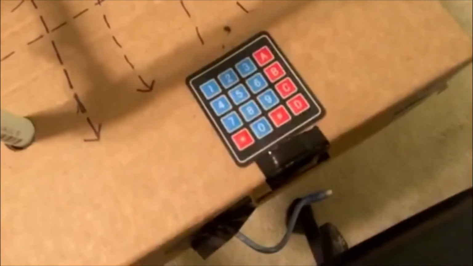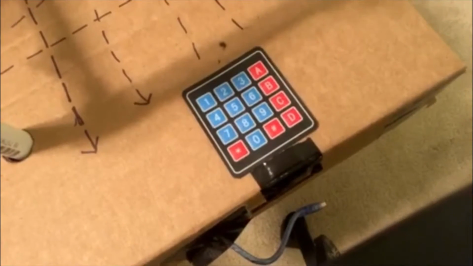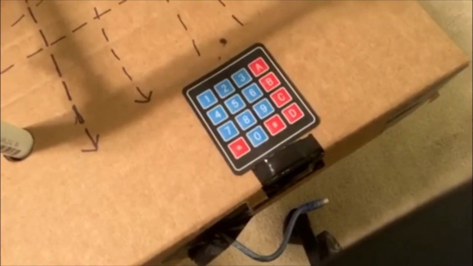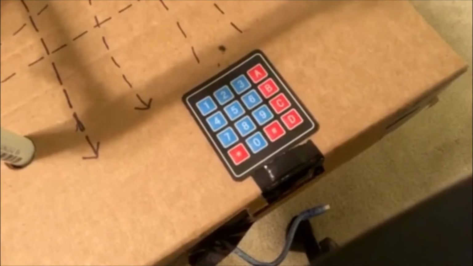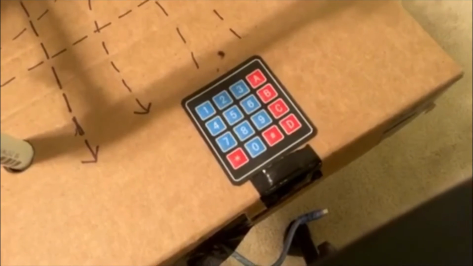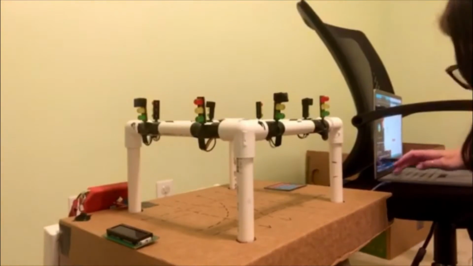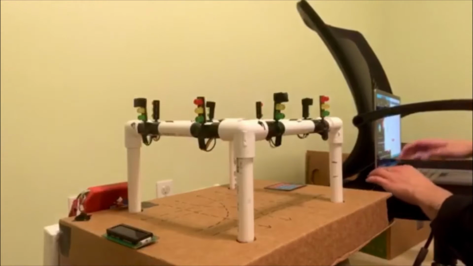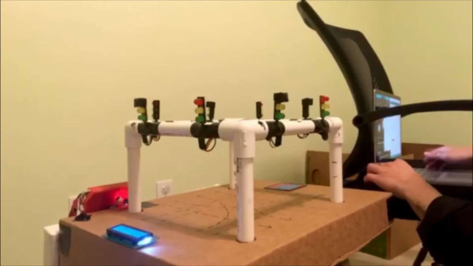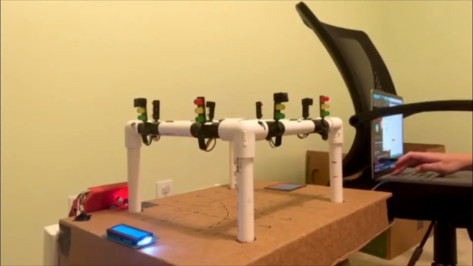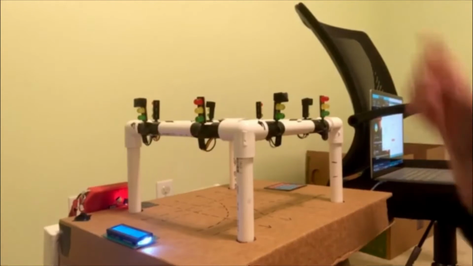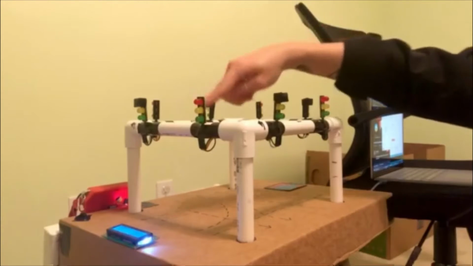Down here is the 4x4 matrix keypad. This is to control the modes of operation. In this system, we're using modes A for daytime, B for nighttime, and C for emergency. With that being said, I will go ahead and plug up the system here. Now this is going to automatically start in daytime mode.